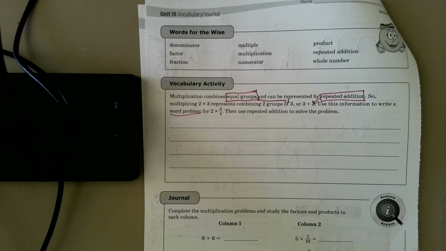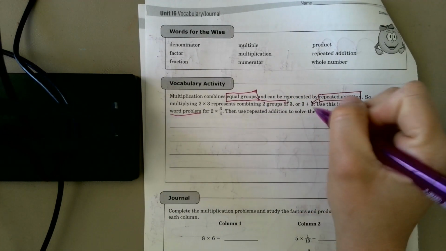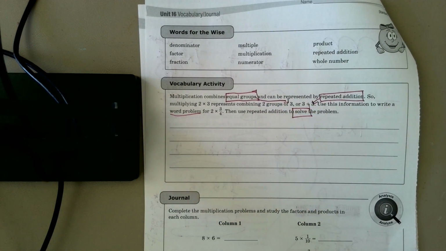I would create a word problem maybe with 2 people, where one person has 3/4 of something and the other person has 2 times as much as this person, and then solve. So you need to write the word problem and then solve using repeated addition.